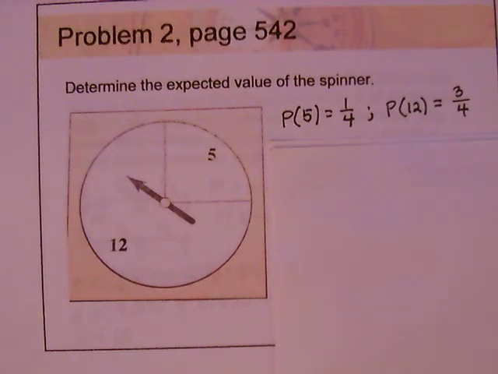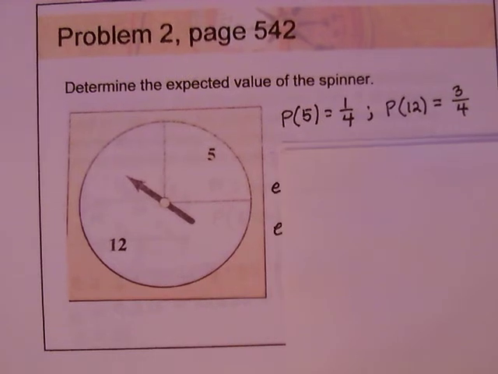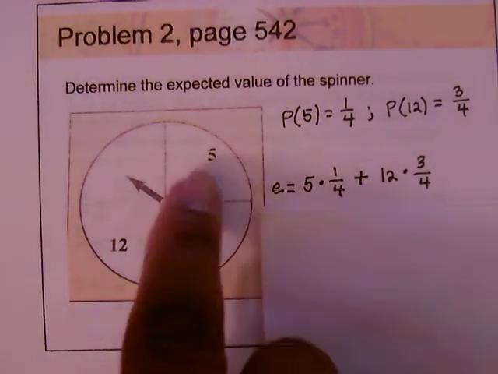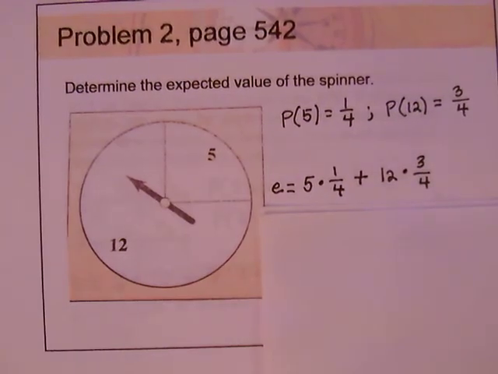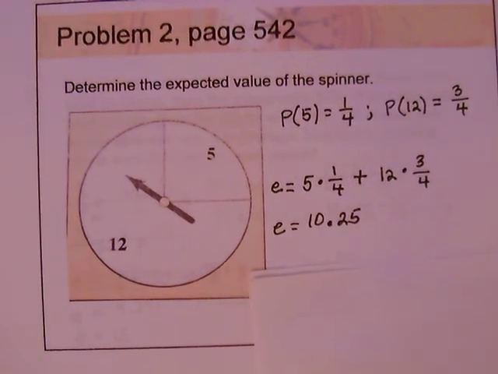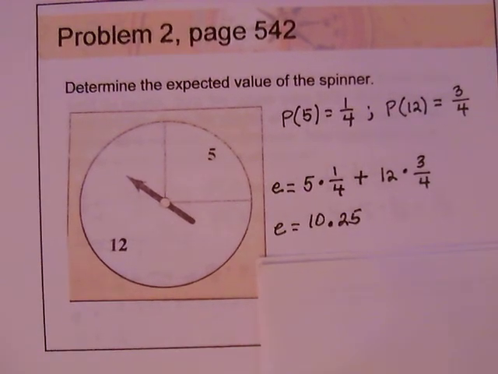And now we can find the expected value. E is equal to the 5 times the probability of getting a 5, which is 1/4, plus the 12 times the probability of getting a 12, which would be 3/4. Now, I've already done this on the calculator, so if you were to do 5 divided by 4, and then 12 times 3 divided by 4, and then add the 2 together.